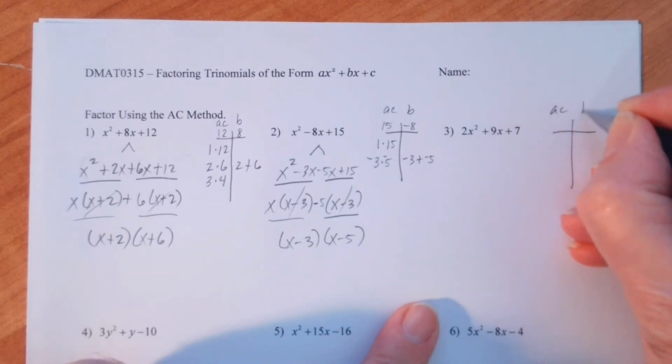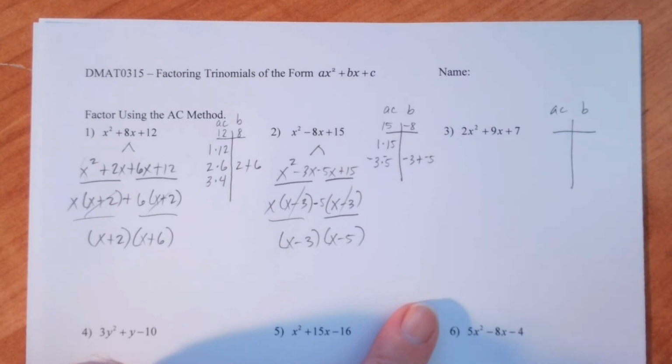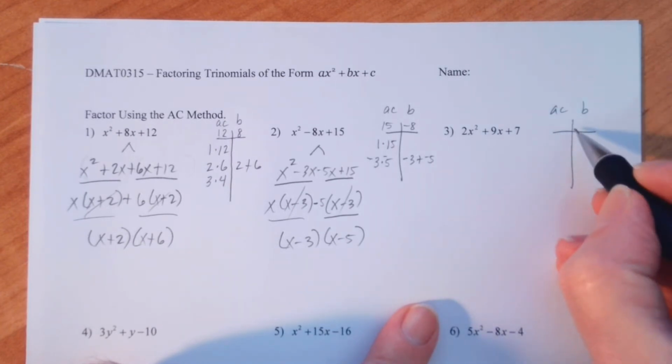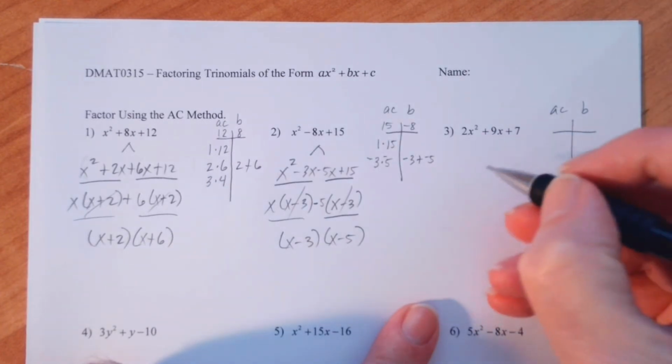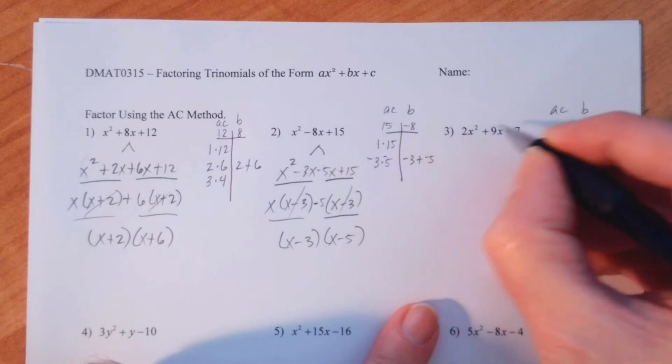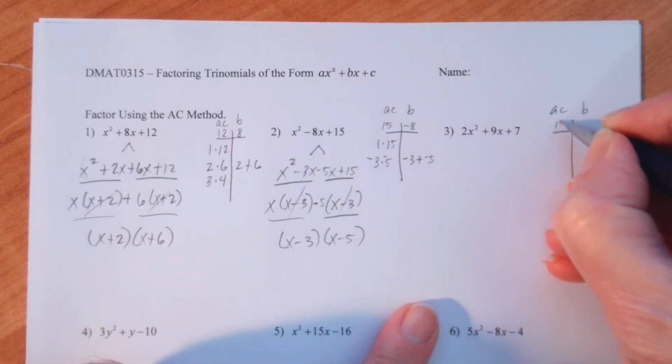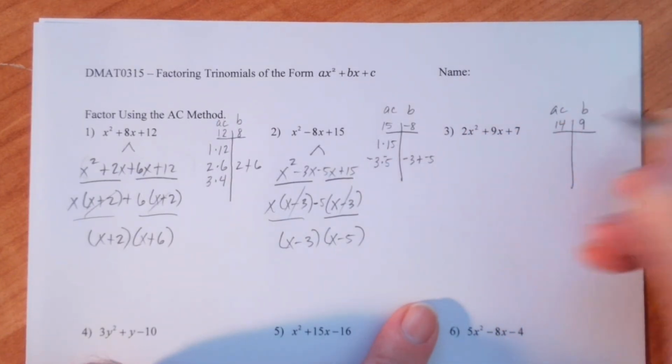So I'm writing A, C, and B. This is probably the last time I'll do that, just to help you in the beginning to know where those numbers are coming from. Normally I just write the little chart. All right, so in this case, A times C, that's going to be 14, and our B is 9. So we need two numbers that multiply to 14 and add up to 9.